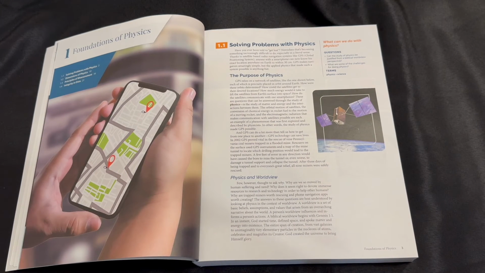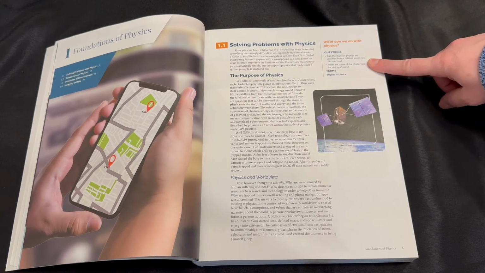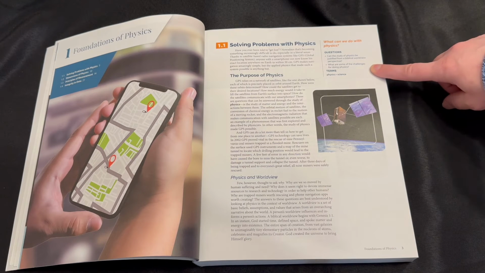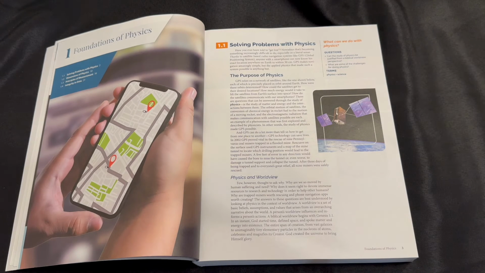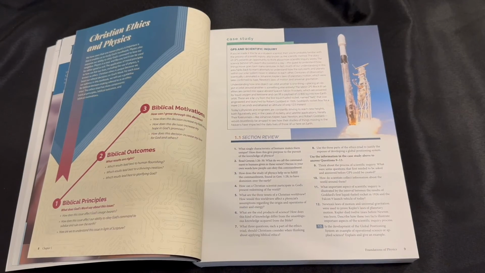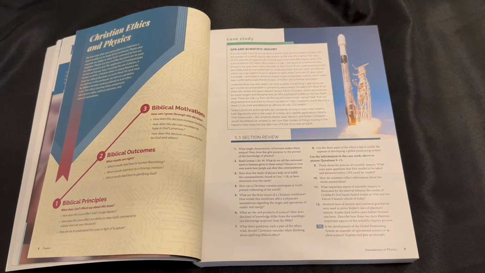For Section 1.1, we have the questions that we will be answering. Can the study of physics be justified from a biblical worldview perspective? And what are some of the challenges for doing physics? We also have the terms that will be discussed: physics, science. At the end of this section, we have our review questions. The answers to these review questions will be found in your teacher manual.